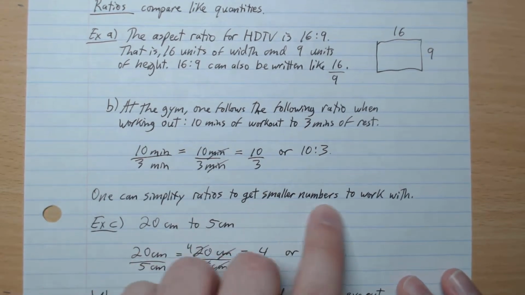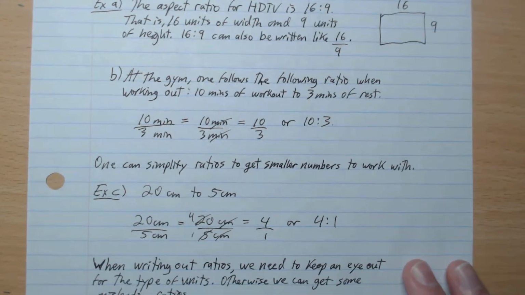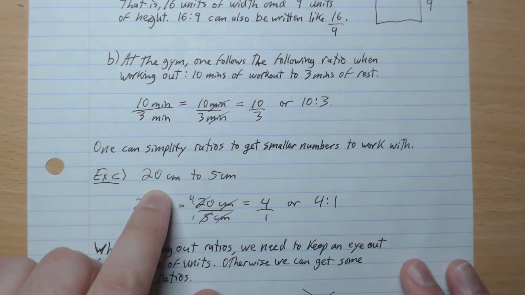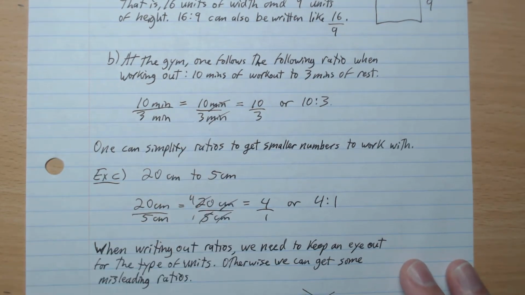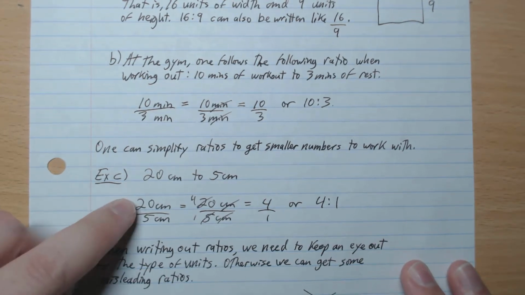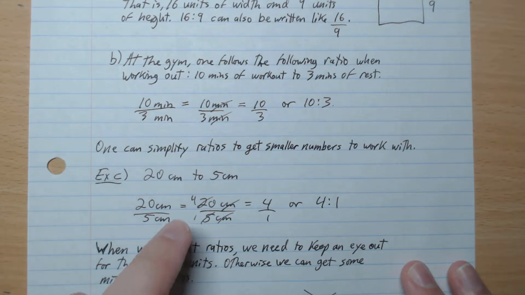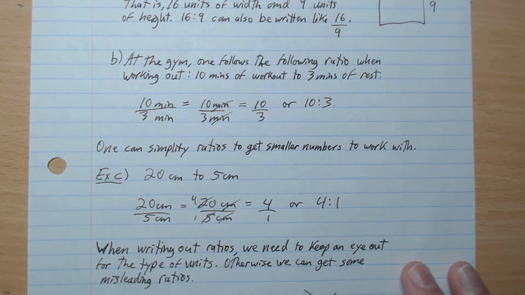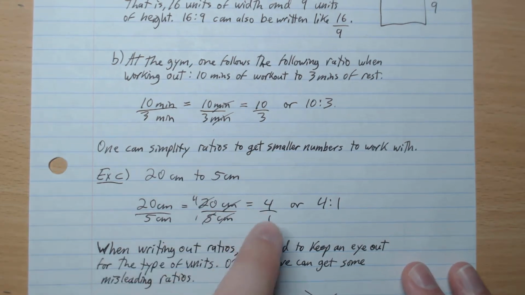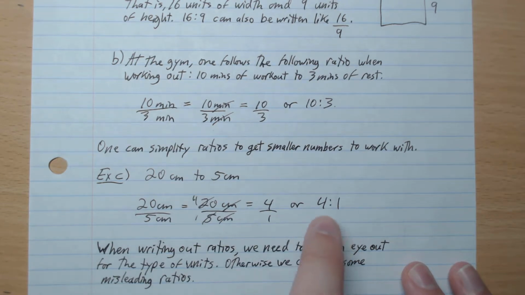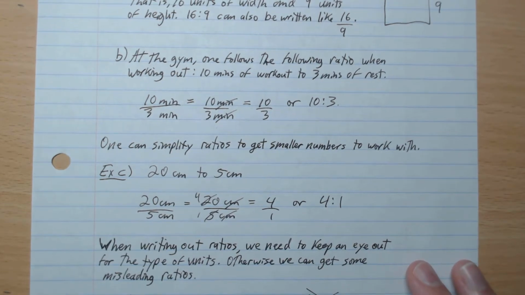One can simplify ratios to get smaller numbers to work with. So let's say we have a ratio of 20 centimeters to 5 centimeters. We write it on top of each other, 20 to 5, like that. Centimeters cancel out. There's a common factor of 5, so we cancel that out. So we have 4 over 1, which reads as 4 to 1 as the ratio.